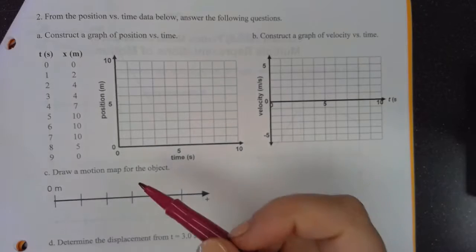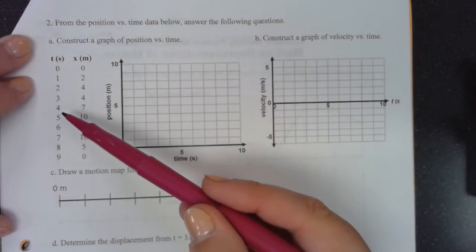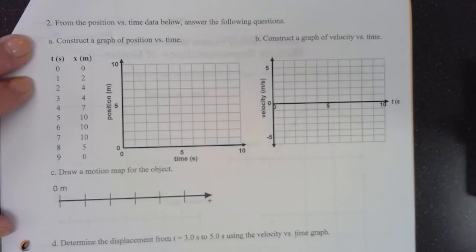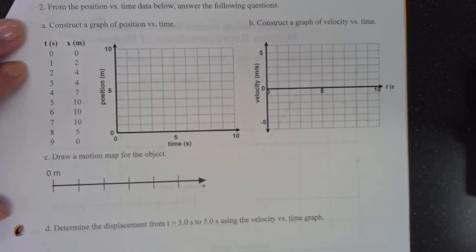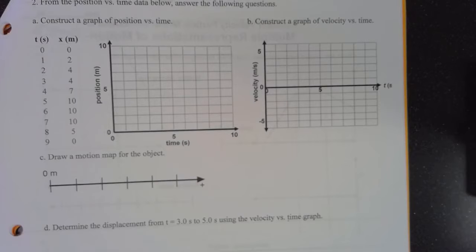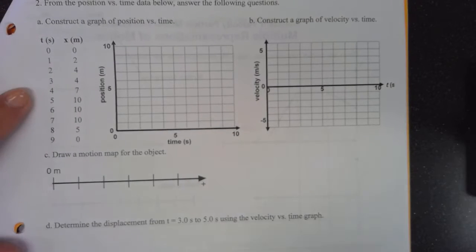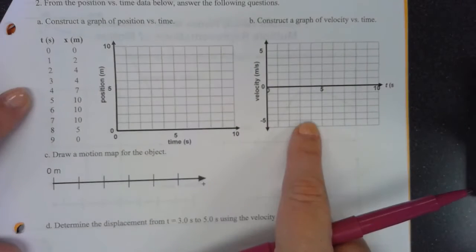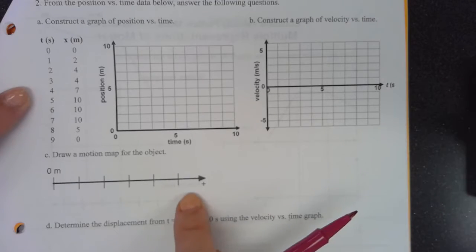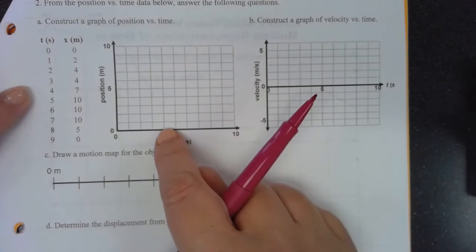So for this one, we're given a table that tells us time and position as an object is moving. This is going to be a little bit more complex than what we were looking at yesterday. What we need to do then is make a position versus time graph, velocity versus time graph, motion map, and then solve some problems. So we're going to start working on these.